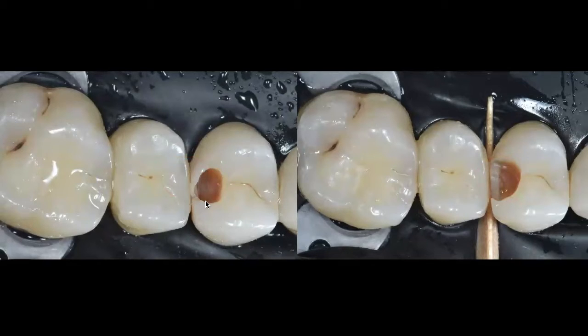You can see that this wall is literally crumbling down every time that I'm pushing with the burr. But what I'm trying to do again is eliminate this wall as low as possible, but as sure as possible, and without touching that neighboring tooth.